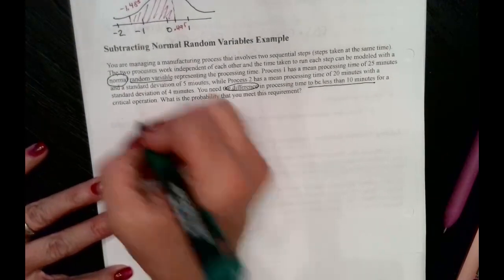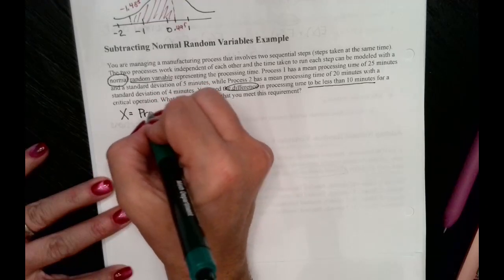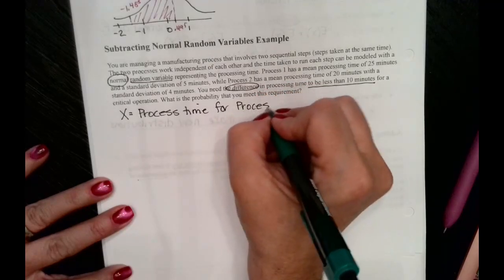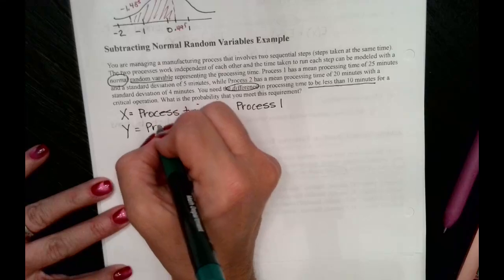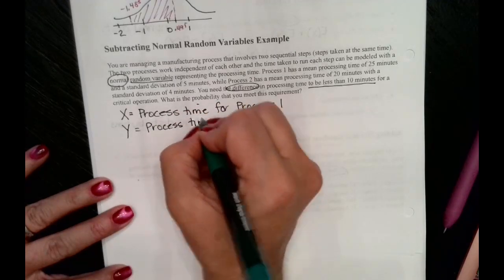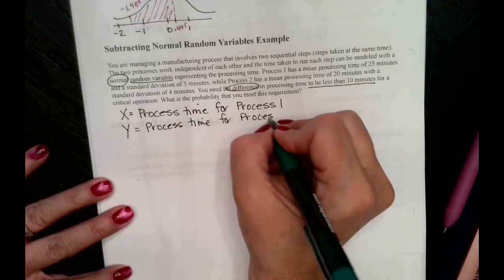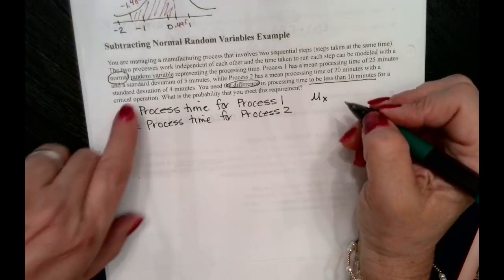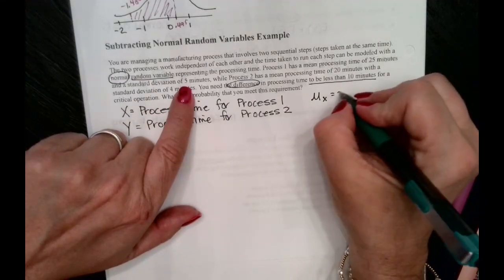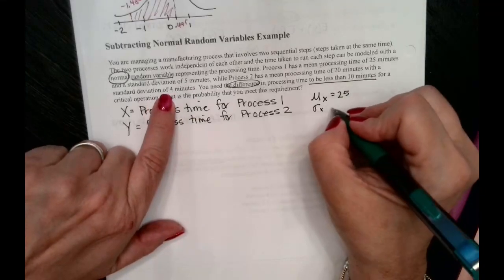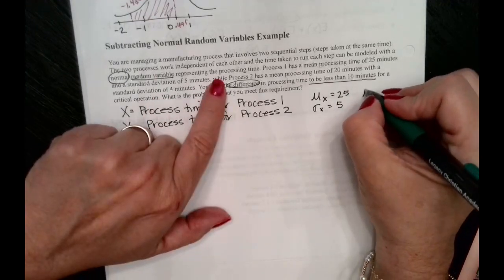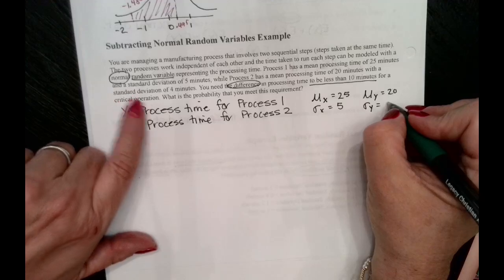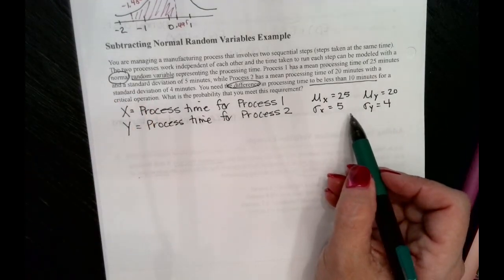So here's what I'm going to do. I'm going to say that X is going to be the process time for process 1. And Y is going to be the process time for process 2. Okay, and what I know here is that the mean for process 1 is going to be 25 minutes, and the standard deviation for process 1 is going to be 5 minutes. The mean for process 2 is going to be 20 minutes, and the standard deviation for process 2 is going to be 4 minutes. Okay, so here are the stats that I have.